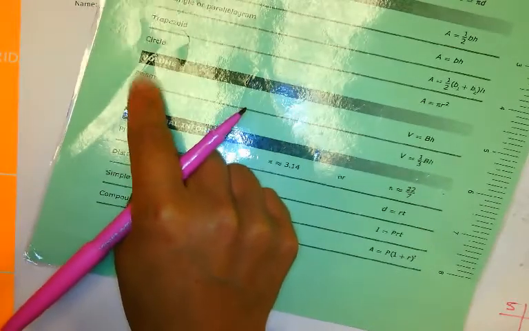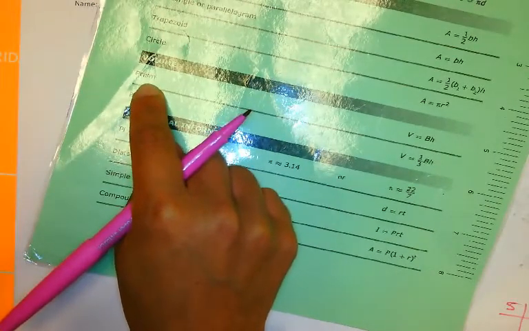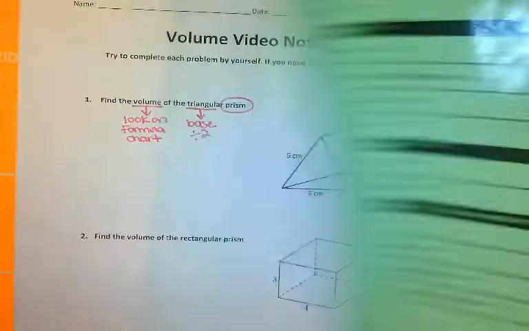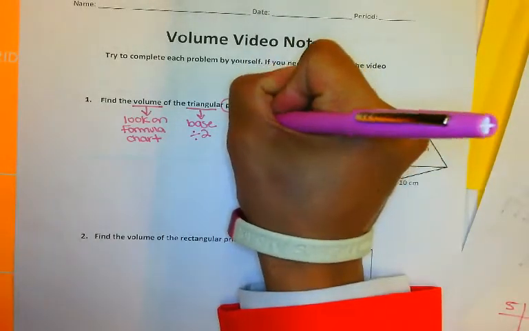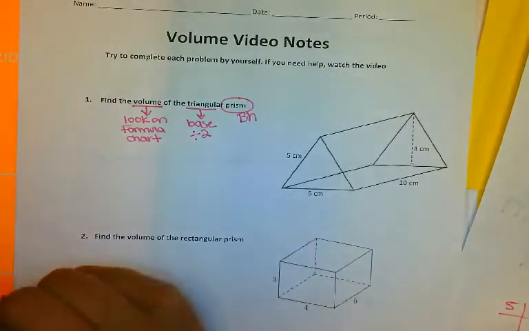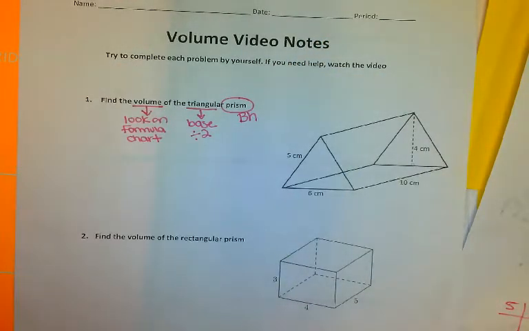And then prism tells me where I'm going to look. That means I'm going to look here on my formula chart. And then it tells me the volume equals big B H, so I'm going to use the formula big B H. Now I have all my stuff. Now I can solve it.